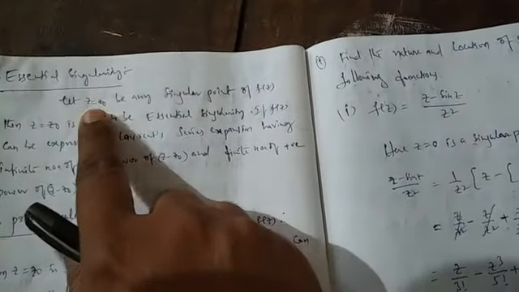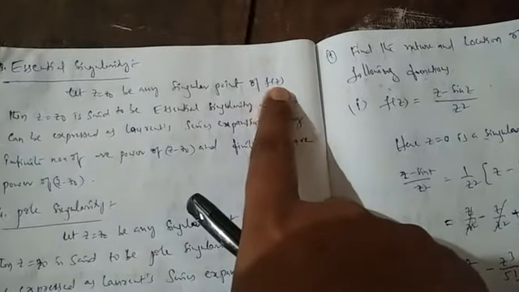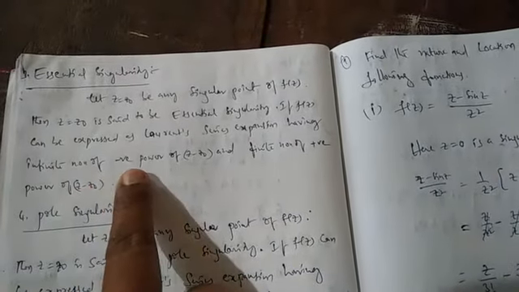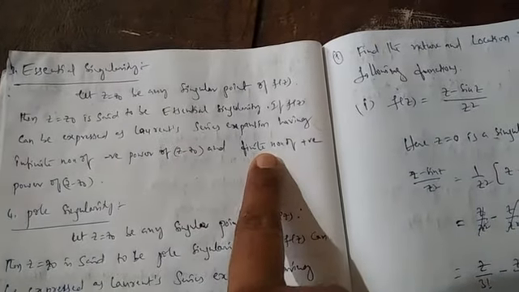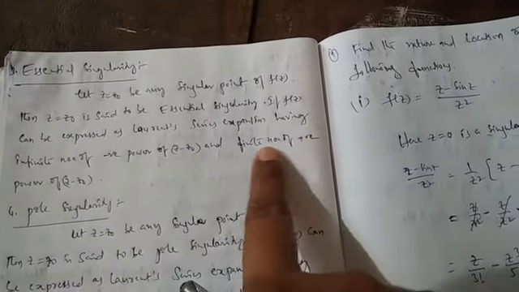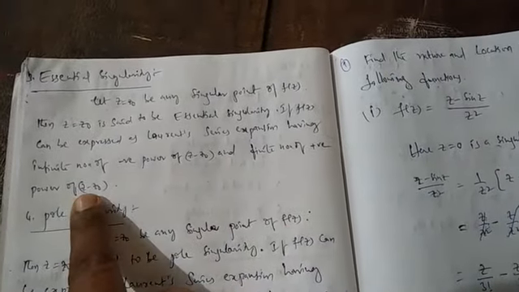Next, the third one, essential singularity. In an essential singularity at z equal to z naught, the Laurent series expansion of f of z has an infinite number of negative powers and a finite number of positive powers of z minus z naught. That is known as essential singularity.